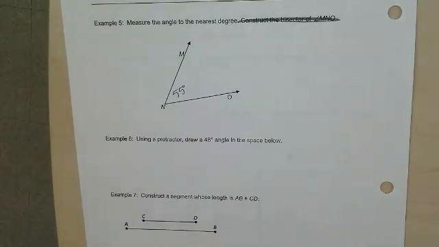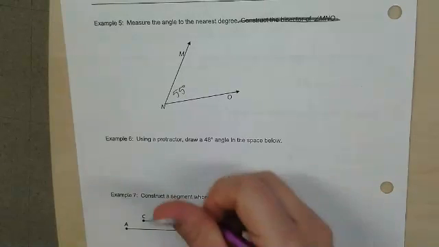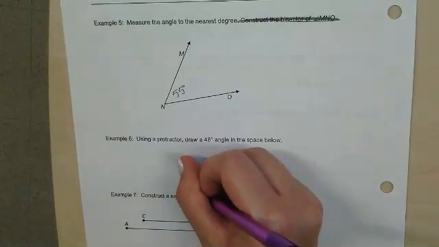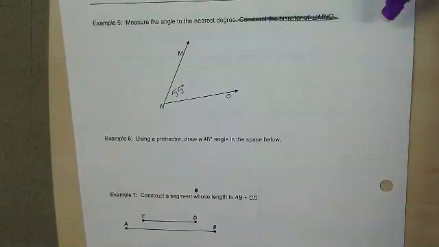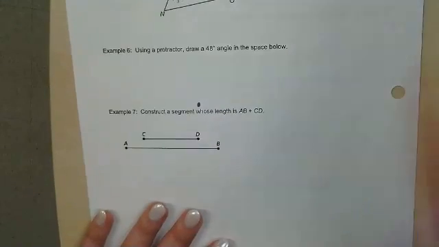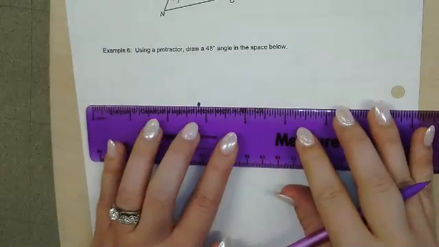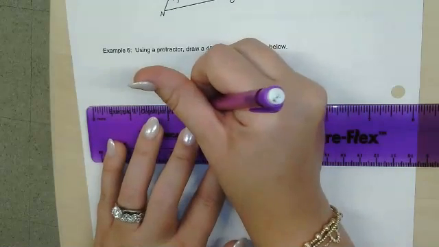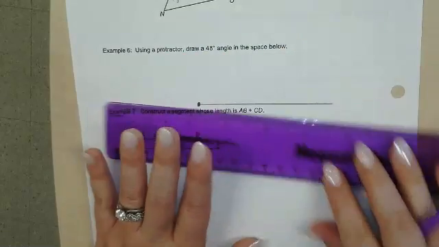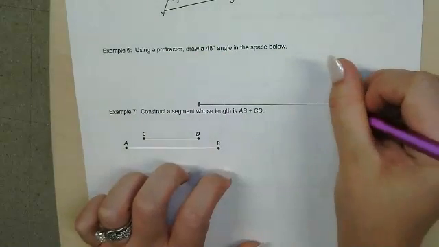Okay. Example 6 says use your protractor to draw a 48-degree angle in the space below. So this time we're not recreating something that's already drawn, we're creating our own. So we start out with that same first step, which is to draw a free point. Make sure you do it kind of close to the bottom so you have room for the rest of the angle, or close to the bottom of that space anyway. And then take your straight edge and draw that ray coming through from that point. Again, we always make it a little longer than what we probably need. Okay.